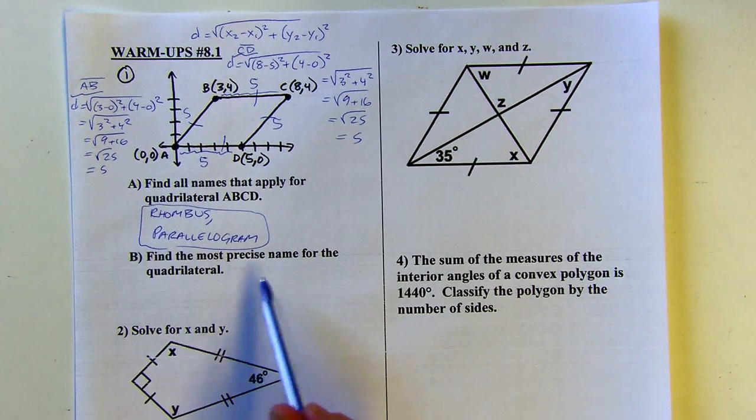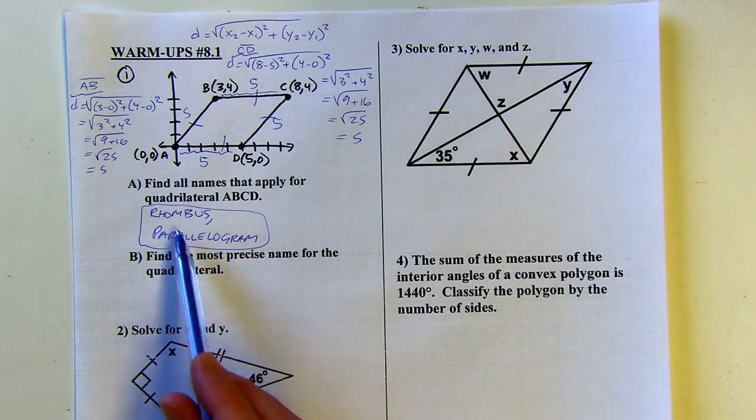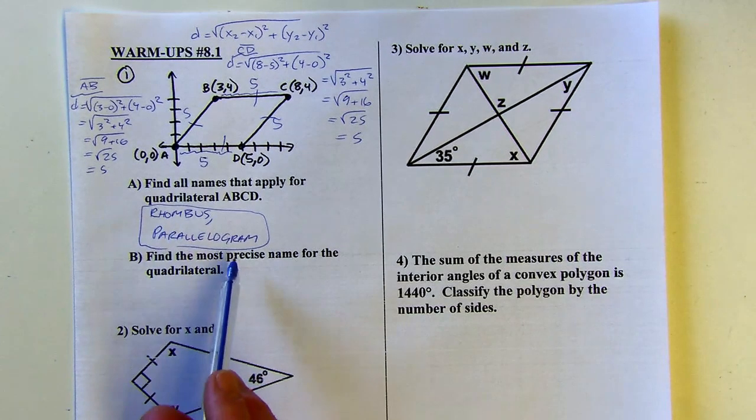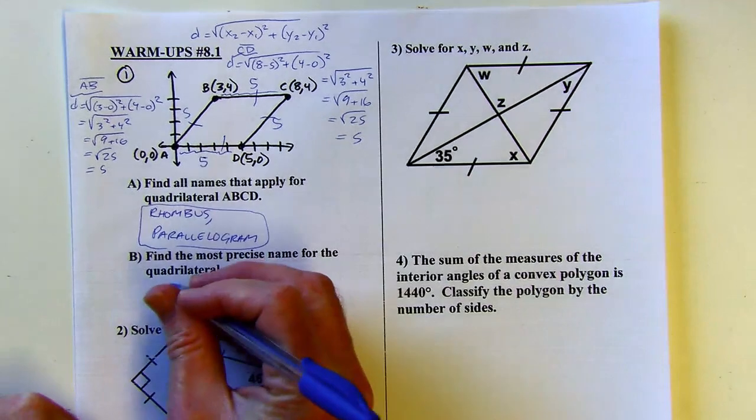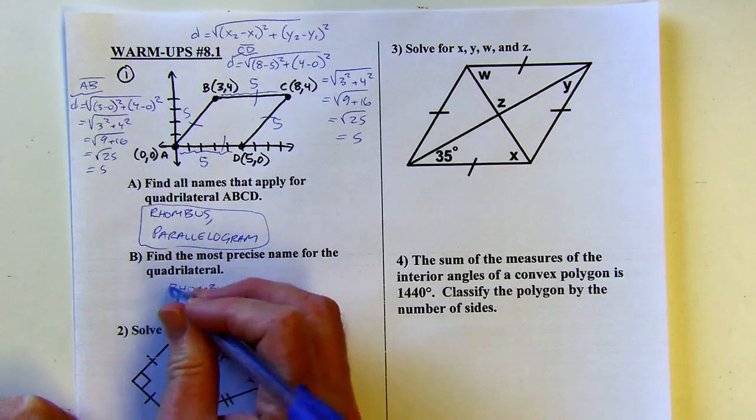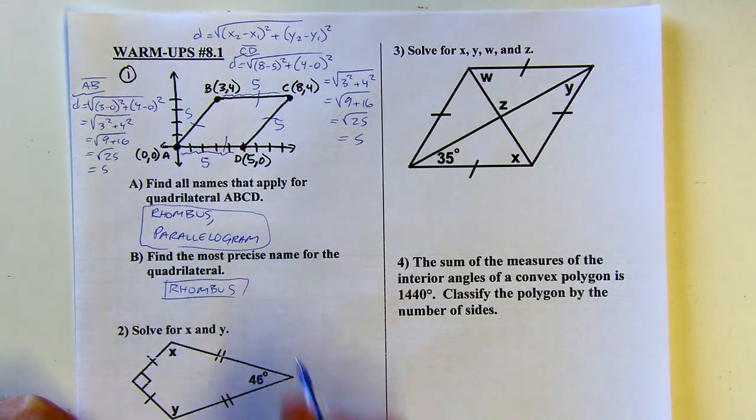Now the most specific name, the most precise name, is rhombus, because a rhombus is a special type of parallelogram. It's a parallelogram where all four sides are congruent. So the word rhombus tells us more about this figure than just saying it's a parallelogram would.